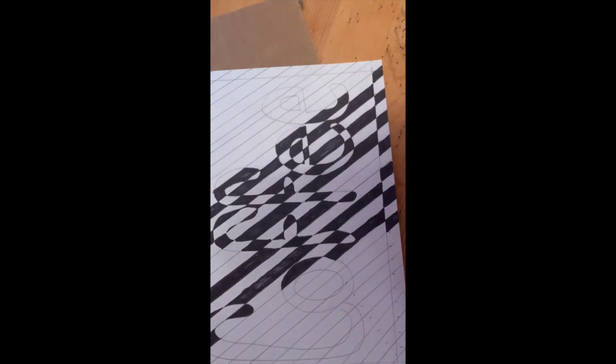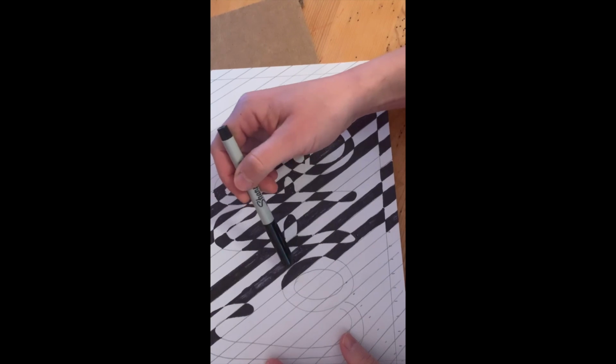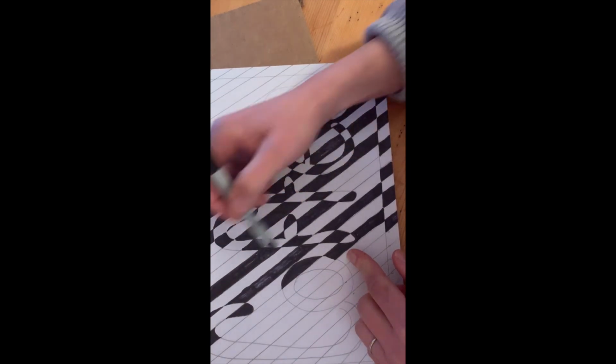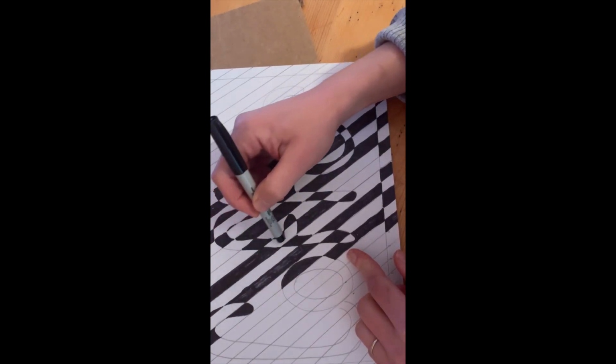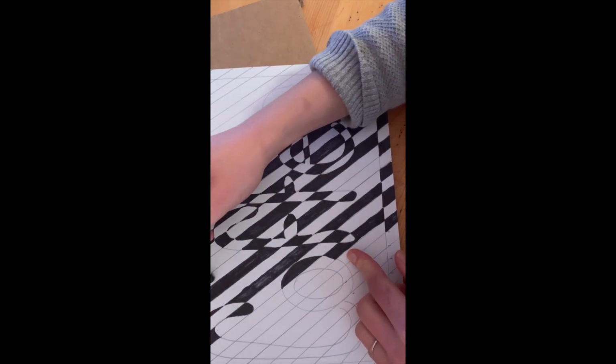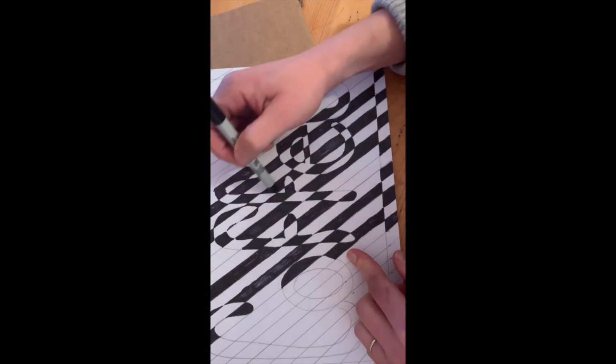Another way to think of it is every other diagonal line will be you're coloring in the word. So you would be coloring in the word on this diagonal line, and you would not be coloring in the word on this diagonal line. So you would be coloring in the word on this diagonal line, not the word, not the word, etc.